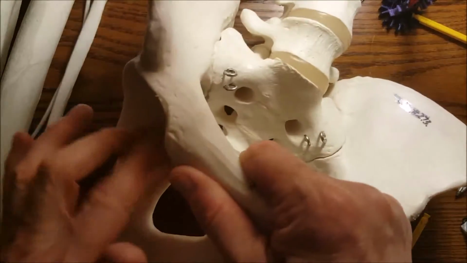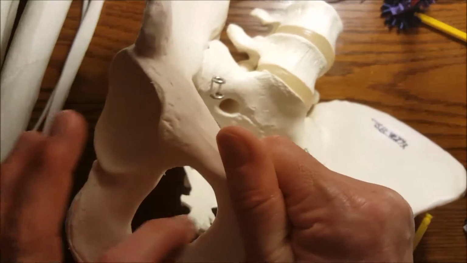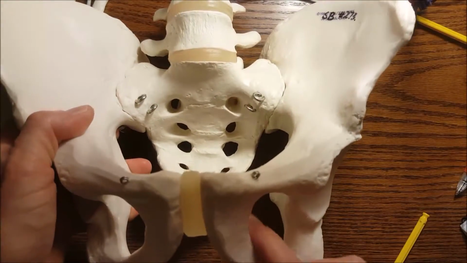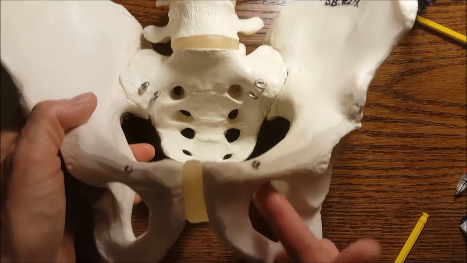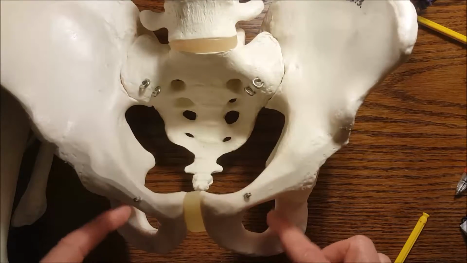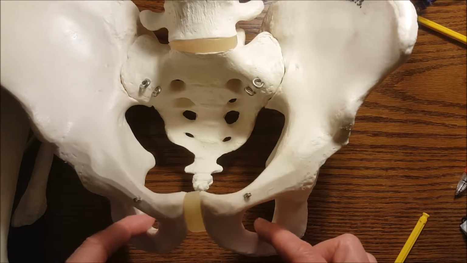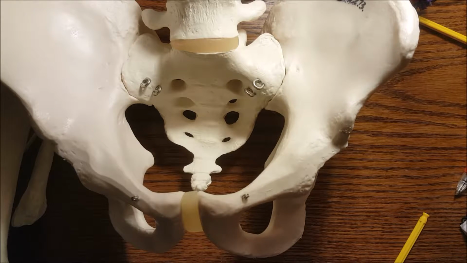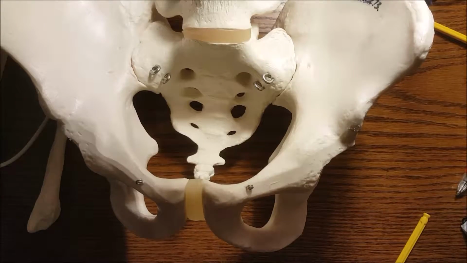On the sides, we talked about the acetabulum, but these big round openings are called the obturator foramen on both sides, where nerves are leaving the pelvic area. So now the pelvis is done.